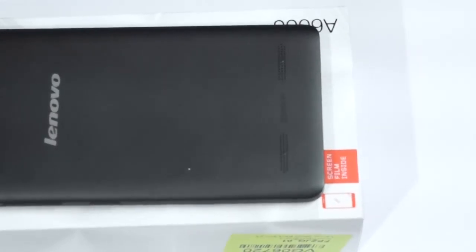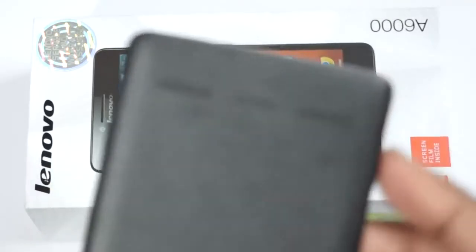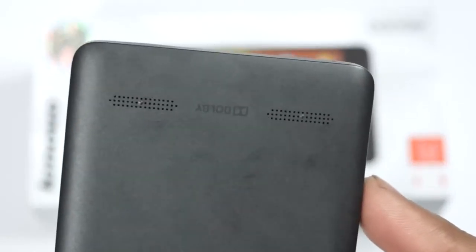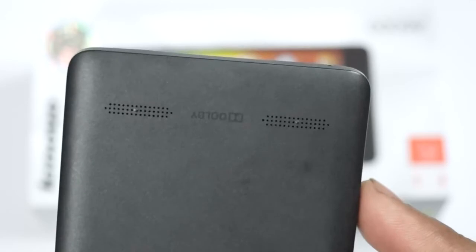So guys, this is it for the gaming review of this Lenovo A6000. I really enjoyed gaming on this device, especially because of these twin Dolby speakers. I really enjoyed the volume output from these Dolby speakers.